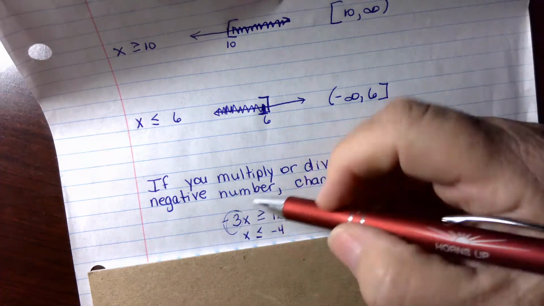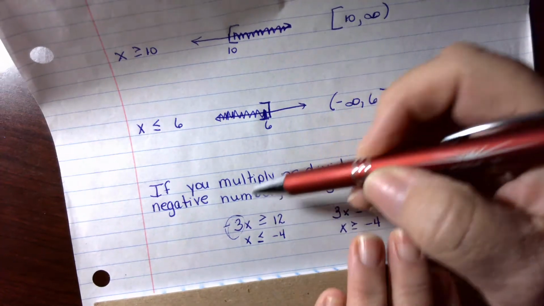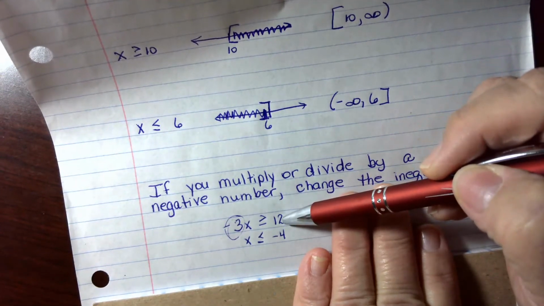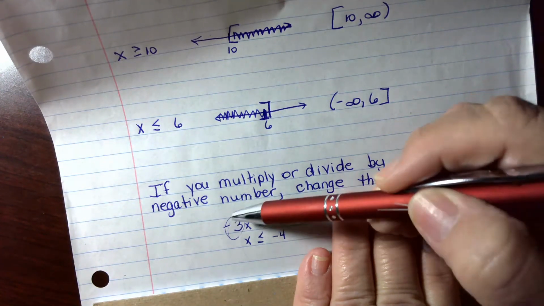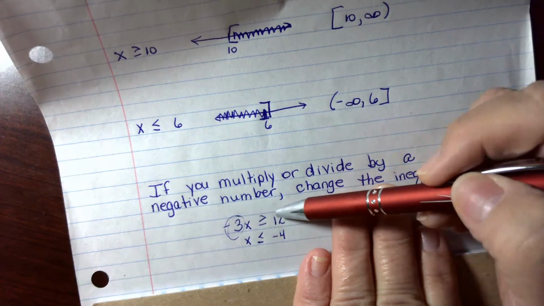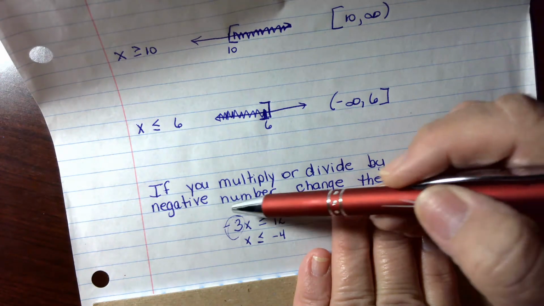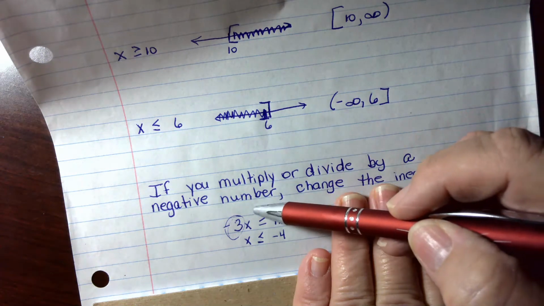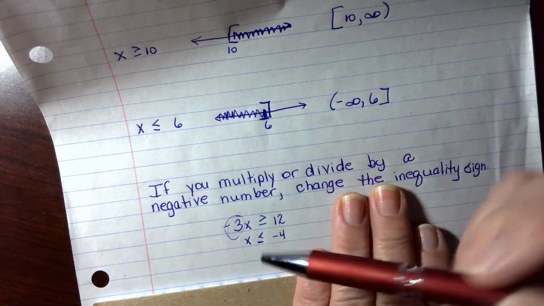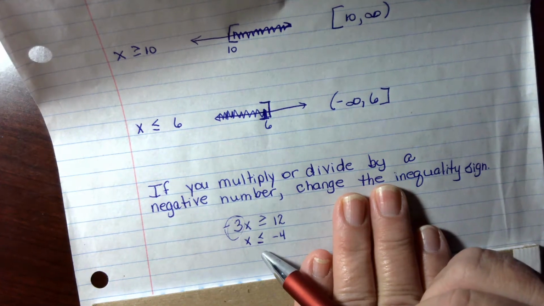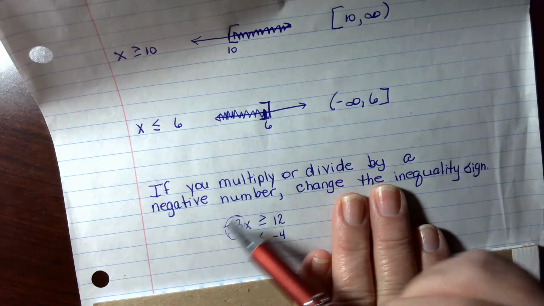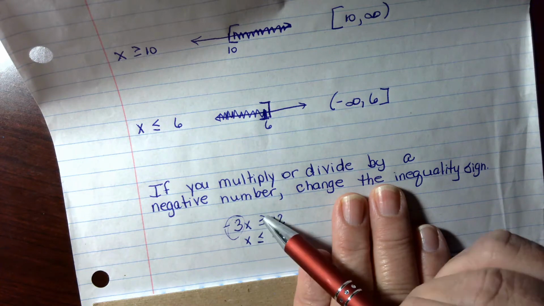So let's look at this example. I've got -3x is greater than 12. Well, to solve that, I have to divide both sides by -3. So because I'm dividing by a negative, I change it from a greater than to a less than. If you divide by a negative, you switch the direction of the sign.